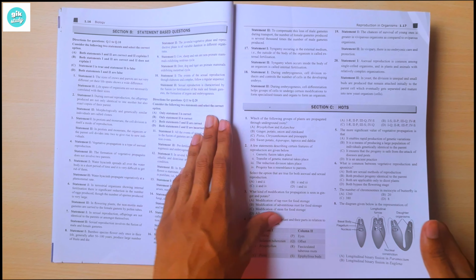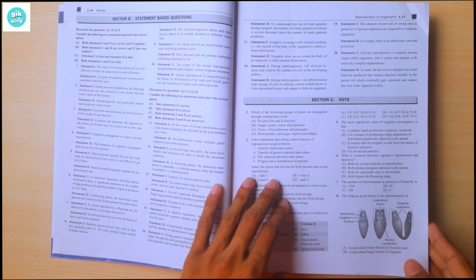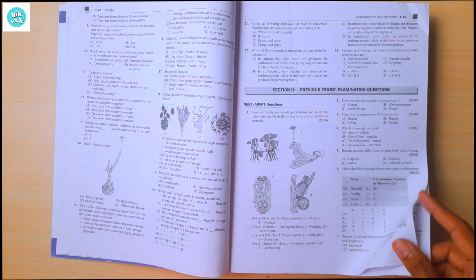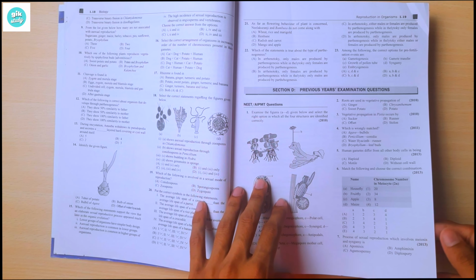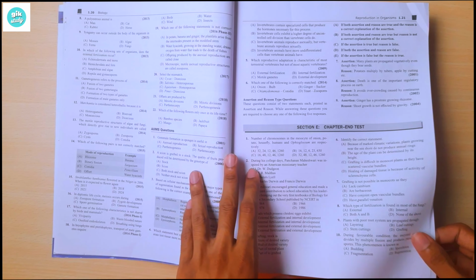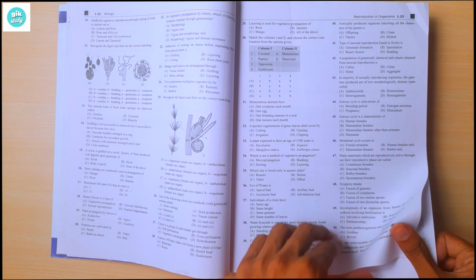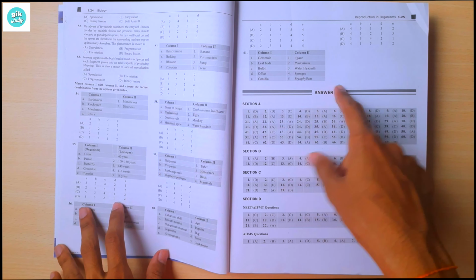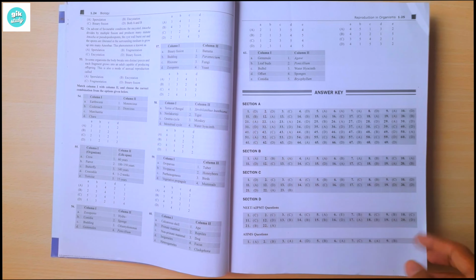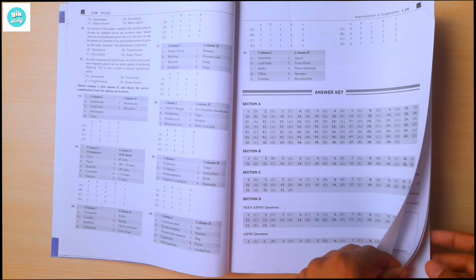Then section B, statement-based questions. Then section C, HOTS. Then section D, previous year's examination questions. And here's section E, chapter-end test. After that you can get the answer key right here. It's also divided section-wise, A, B, C, D. And here are also the NEET or AIPMT questions and AIIMS questions.